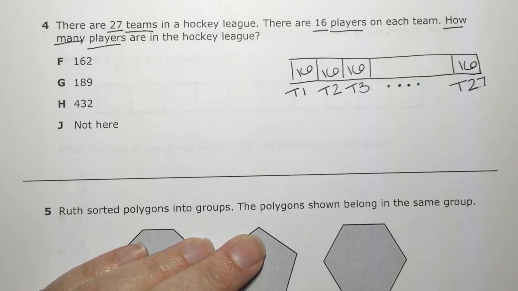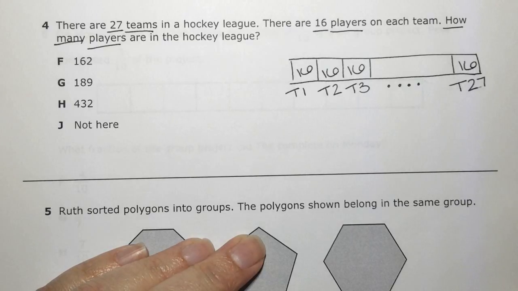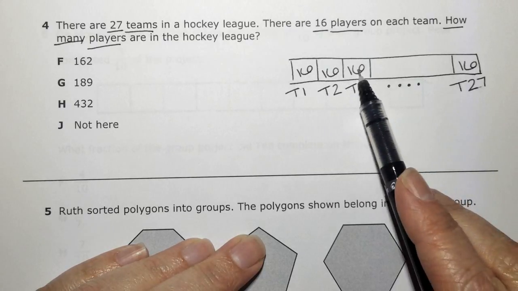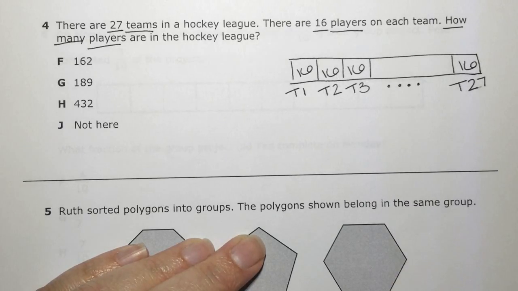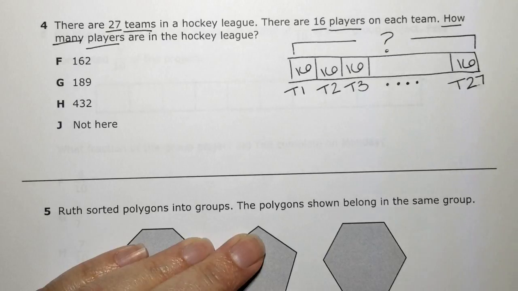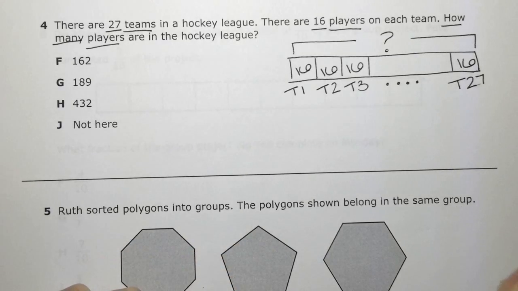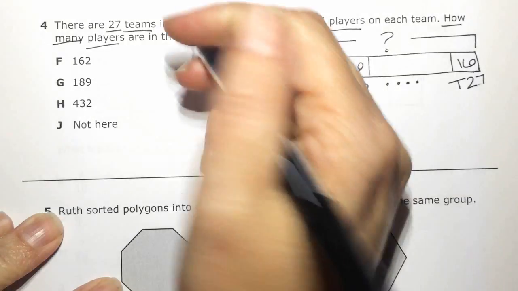Now, from this problem, I know my groups. I have 27 groups, 27 teams. I know how many people are on each of my teams, or how many things are in each of my groups, but I don't have a total. Anytime I don't have a total, there are two strategies that I could do, or two operations that I could do. I could do repeated addition, where I could add, or I could multiply. The most efficient way for doing this would be to multiply 27 times 16. So that's what I'm going to do.